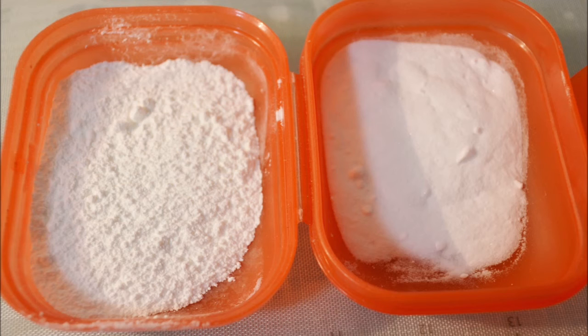Now the question is, can you substitute one for the other? Well, yes and no. If your recipe calls for baking soda and you want to use baking powder, you will need about 4 times the amount called for, and you may need to tone down the acid factor, leave out the vinegar, use regular milk instead of buttermilk.